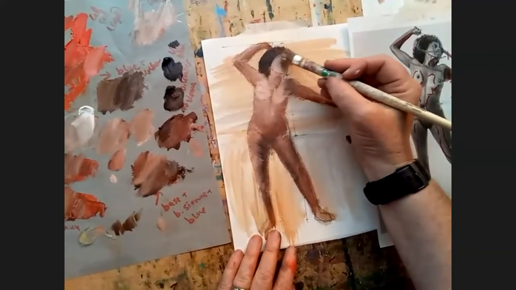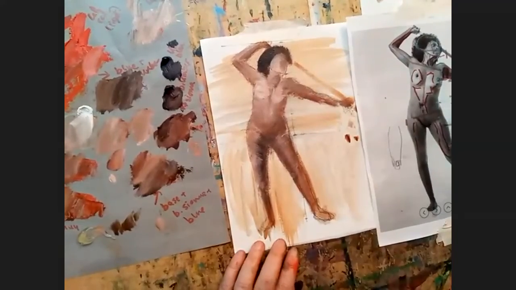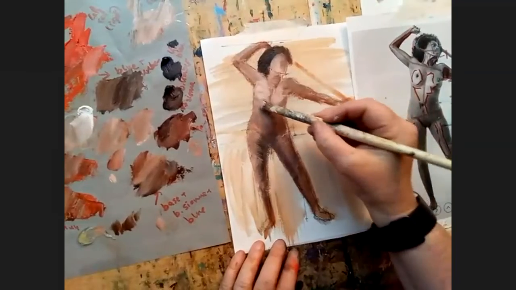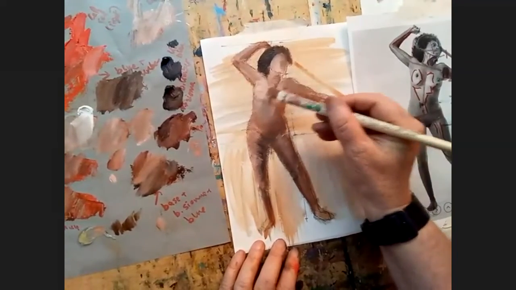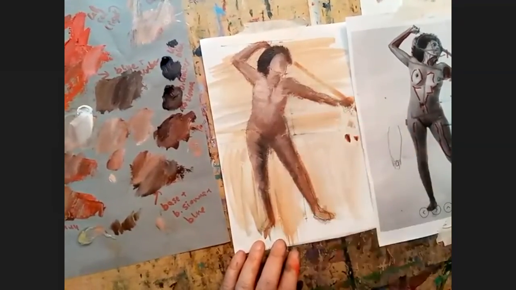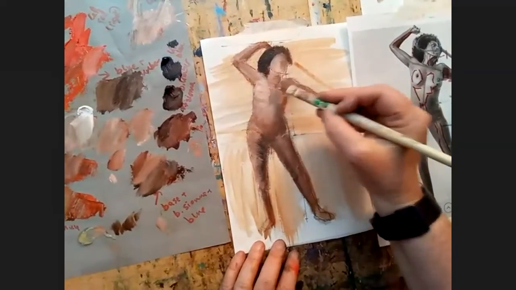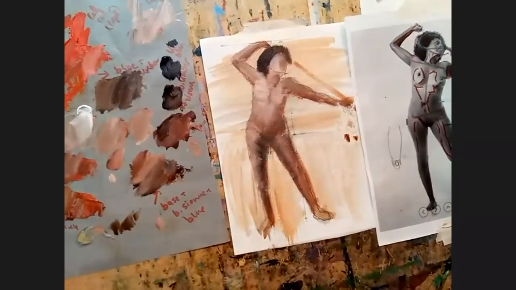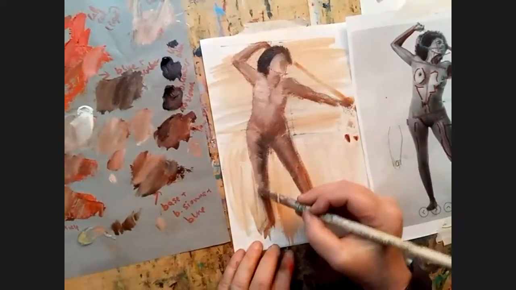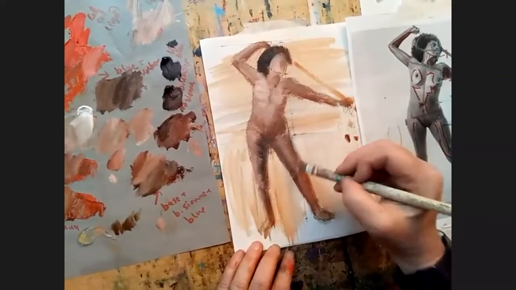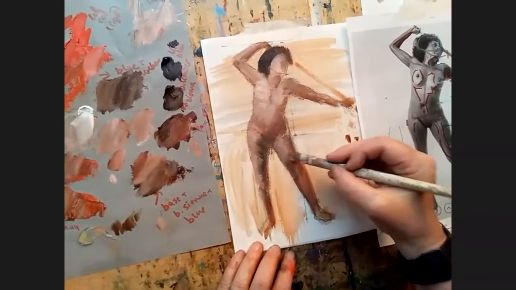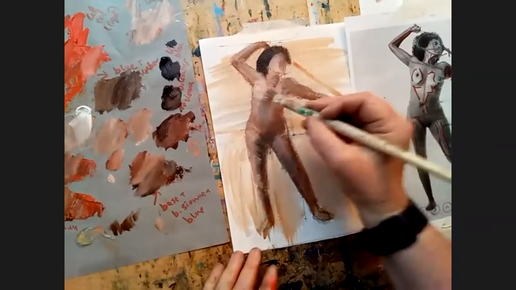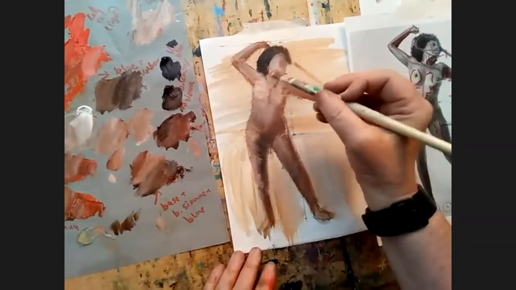You know, I'm going over with white in some areas. Okay, at this stage, I probably need a smaller brush to get some of the more detailed work. But look at how much I've managed to get done. Just doing my soft hard edges thing. It's kind of pretty, isn't it?